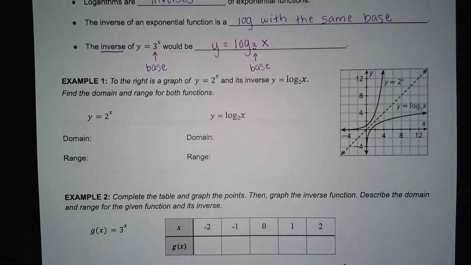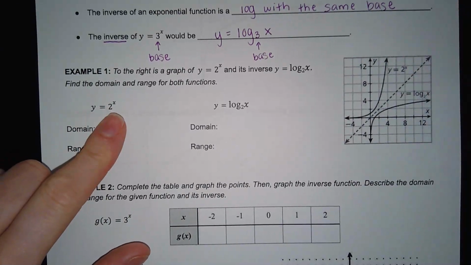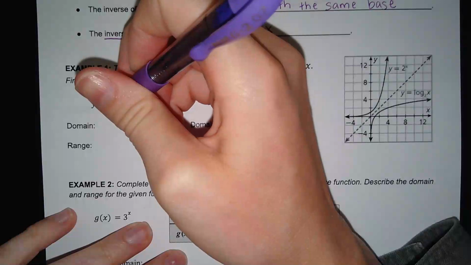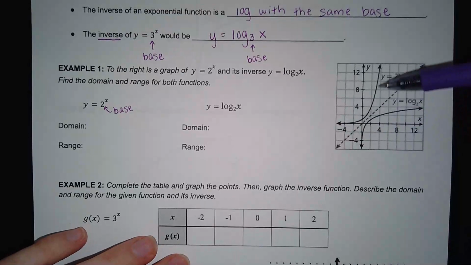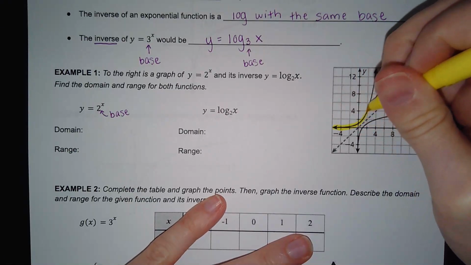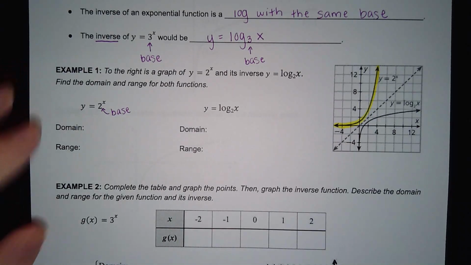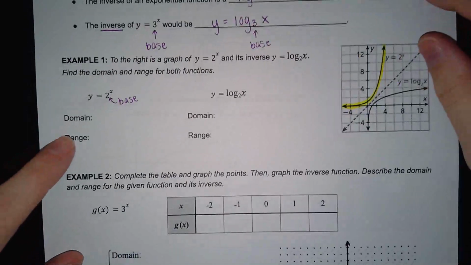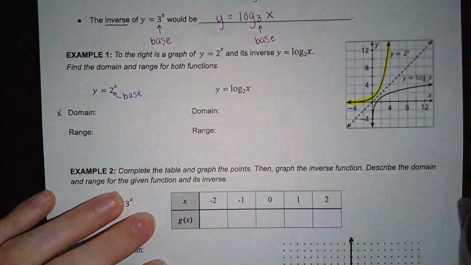In our first example here, we're just going to compare the graphs of an exponential function and its inverse. So we have this equation, y equals 2 to the x power. Again, we know our base would be 2. And that's this curve here. So if I take a look at this curve here, this is the exponential function. And we'll take a look at domain and range. If you remember, in general, domain is the x values and range is the y values.